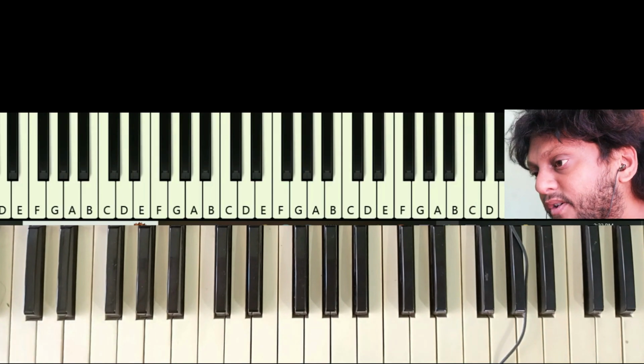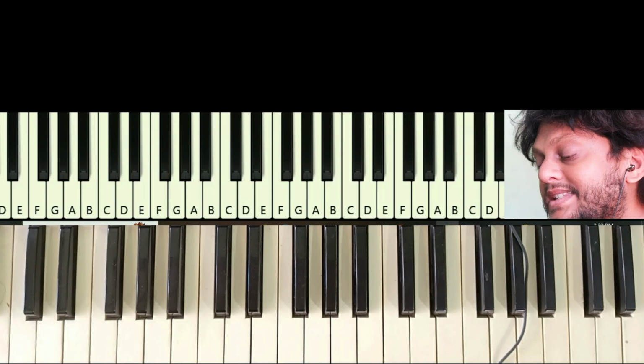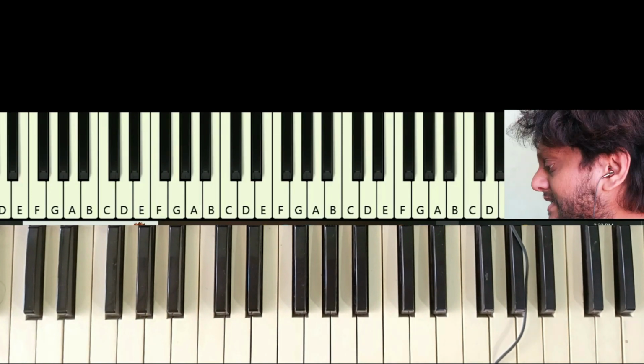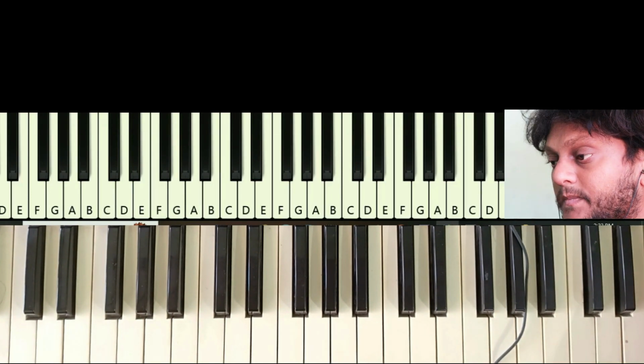The only challenge for you is to reach the tempo. I discussed that the tempo is 120 beats per minute. Well, anyway, let's move to the next part now.